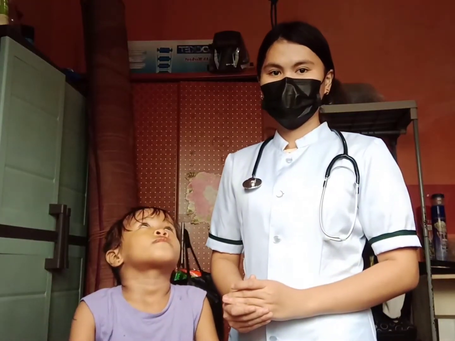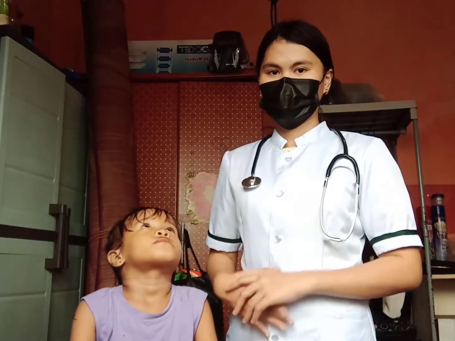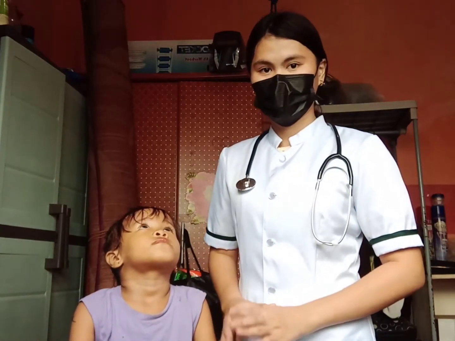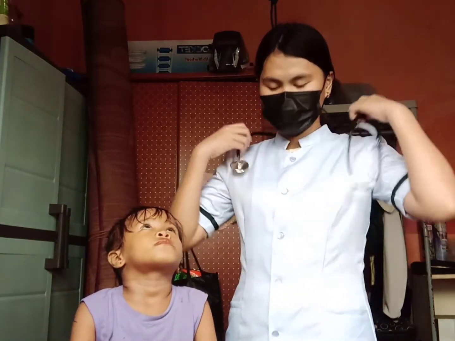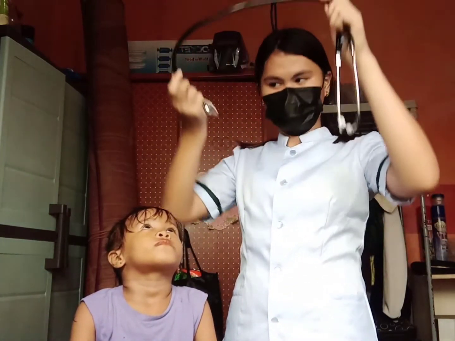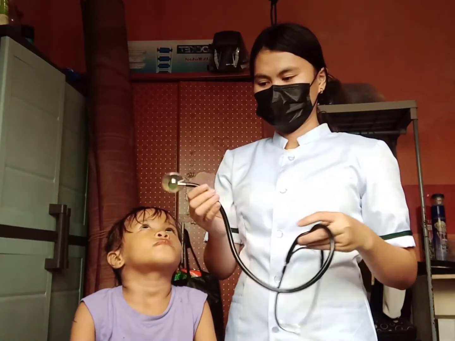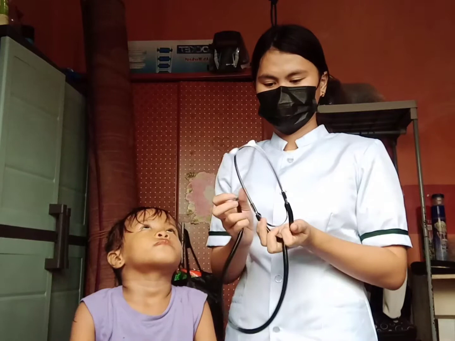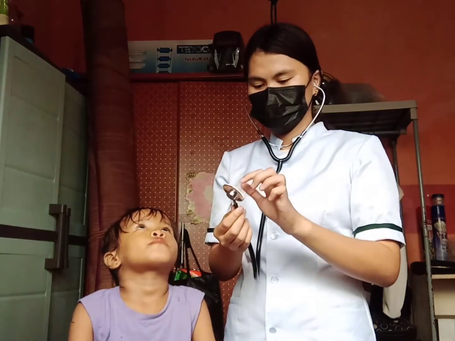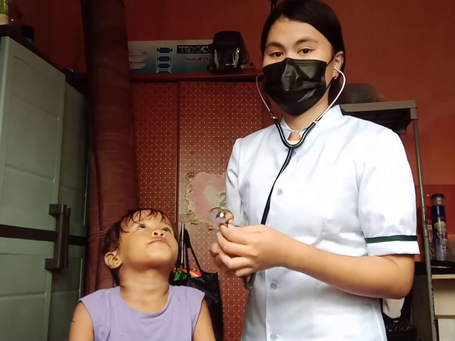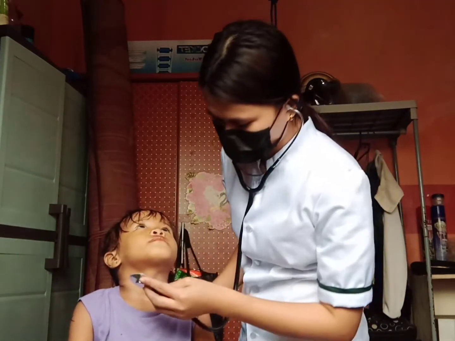So for the third one, we will auscultate the patient's carotid pulse. We are listening for a squeezing sound which may indicate a heart problem. So first we will check the stethoscope. Okay, so we will now auscultate the carotid pulse of the patient. The first one is on the left.